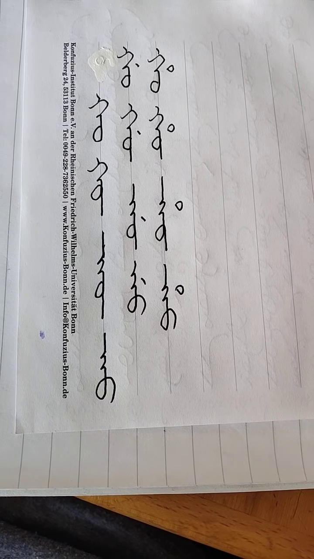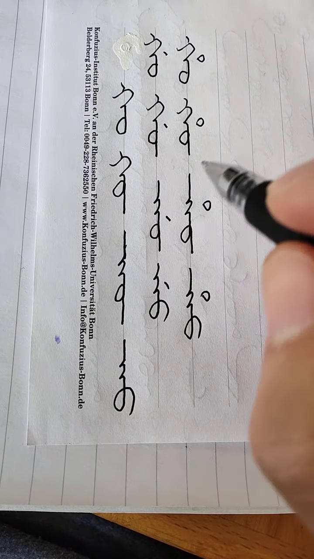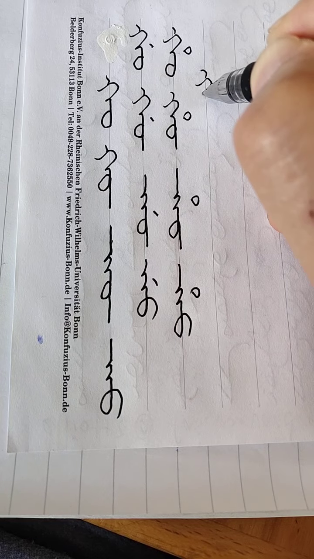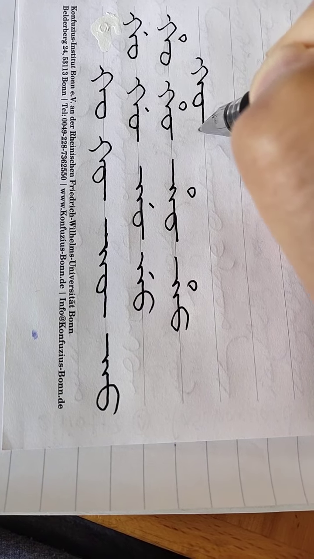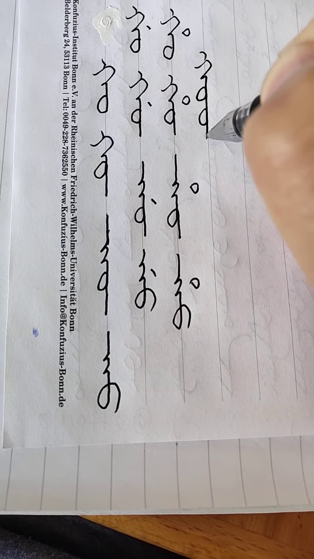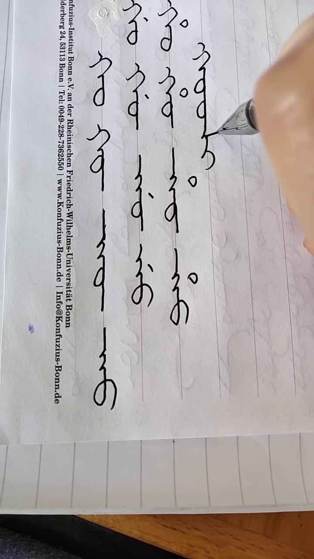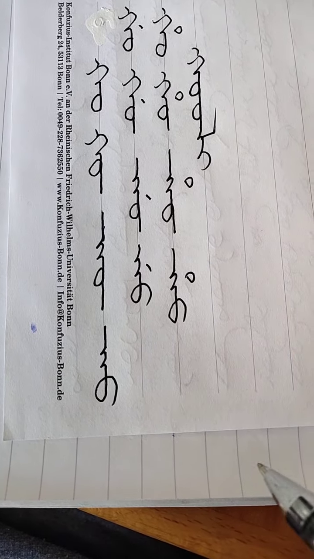An example for ko, let's see, kori. Just write a ko, and then another o, ko, and then ri. This is a yi in the end, you put an l. Kori is the rules, the regulations.